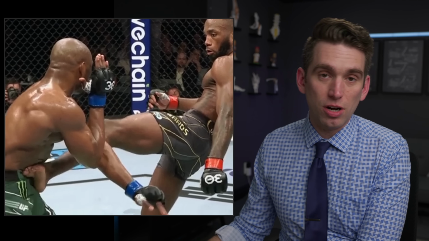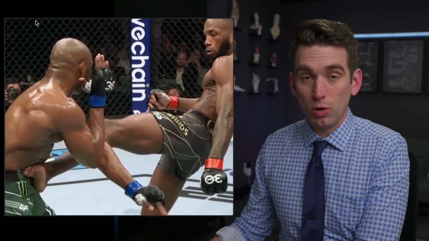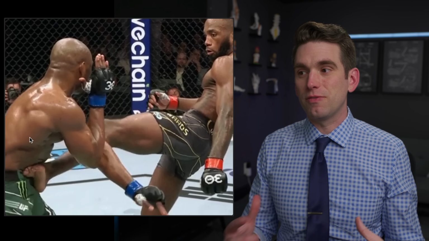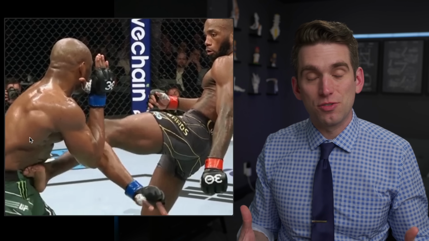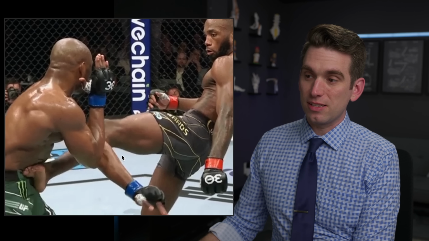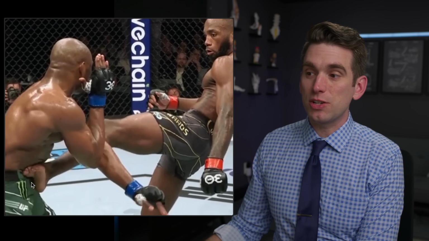Now in the body kick, what we're trying to do is usually target the liver. The liver is a big organ that sits on the right upper abdominal quadrant, and we've all seen athletes, fighters just collapse and drop to the ground after getting a shot to the liver. When Edwards is delivering this kick here, that's what he's trying to target. He's trying to target the body, and by targeting the body, you target the liver.